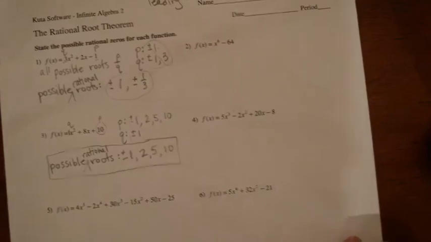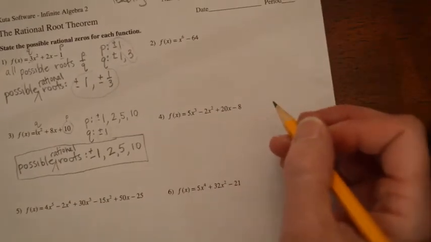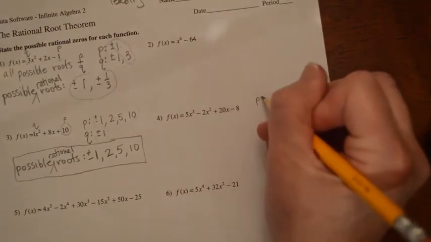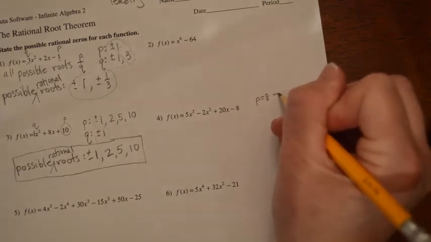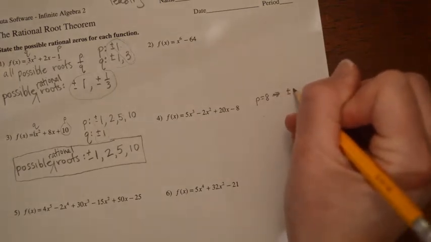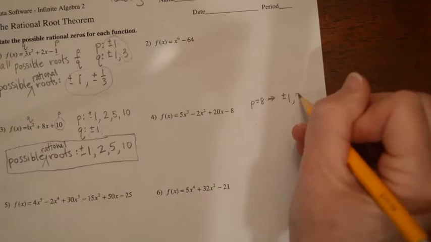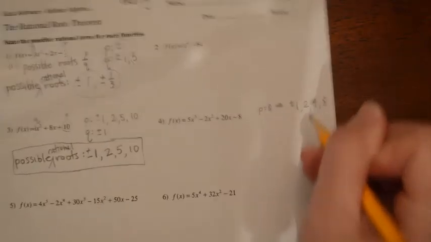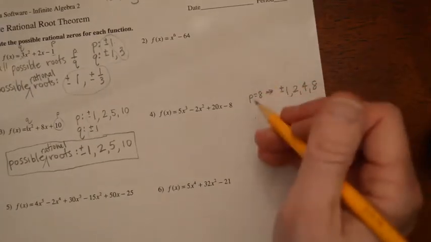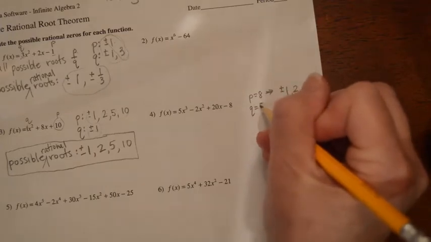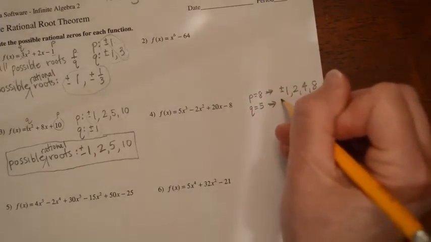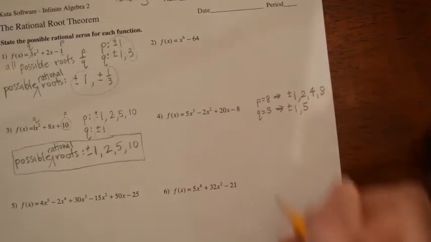Okay, let's take a look at number 4. So again, p is 8. So when I write that list, it's going to be plus or minus 1, 2, 4, and 8. Those are all the factors of 8. And then q is 5. So that list that I'm going to come up with is plus or minus 1 and plus or minus 5.